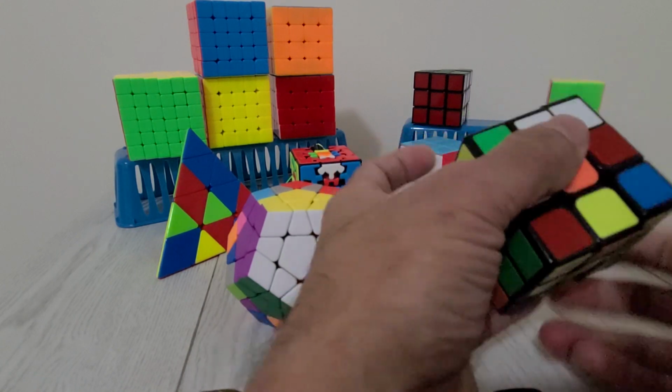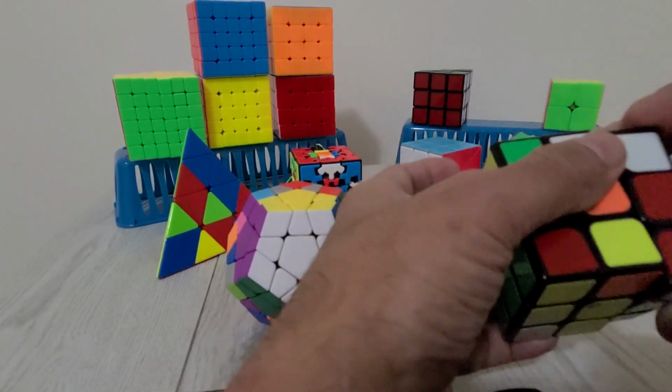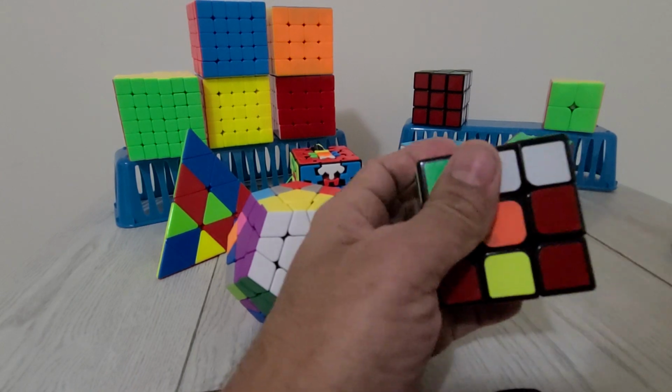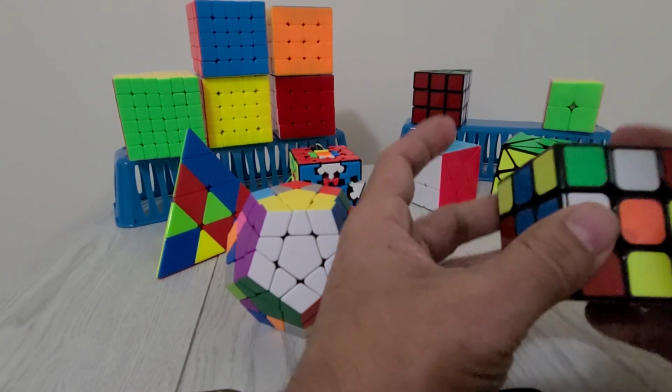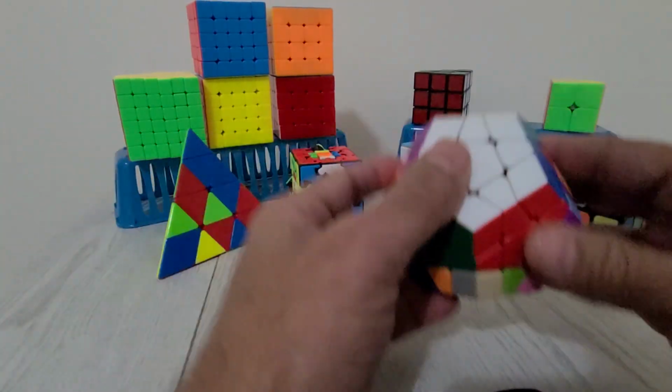So here it is actually facing. See here, it is facing right. Then you will use this formula, right? R prime D prime R D. So we use the same method here.